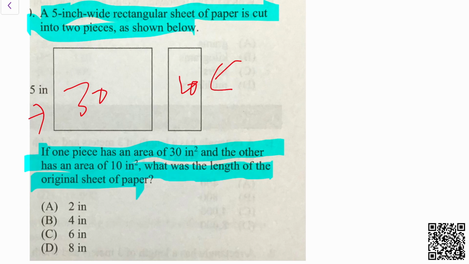This is super easy. It's already giving you the side length, so these 2 sides are 5 and 5. 5 times 6 equals 30, it's just 30 divided by 5. And 10 divided by 5 is 2. So we've just got 6, 5, 2, and 5. So it's asking you what was the length of the original sheet of paper. We don't even need to solve it. This is the width, and this is the length. So it's just 6 plus 2, which is 8. Pretty easy.